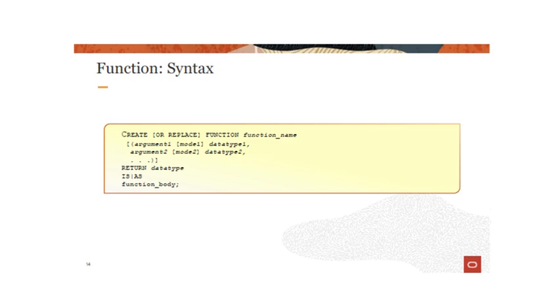Return data type is the data type of the value returned by the function. Function_body is the PL/SQL block that makes up the function code. The argument list is optional in a function declaration. The difference between a procedure and a function is that a function must return a value to the calling program. Therefore, the syntax contains return_type, which specifies the data type of the value that the function returns. A procedure may return a value via an OUT or IN OUT parameter.